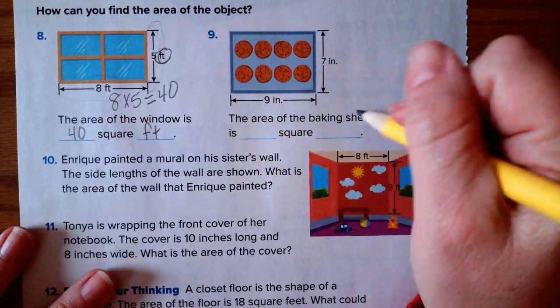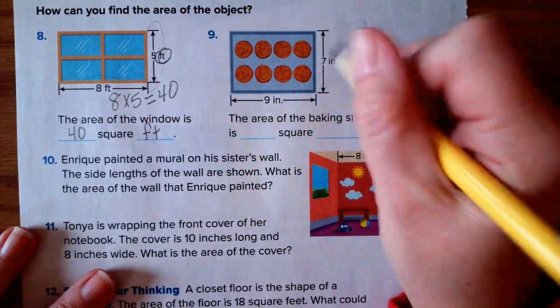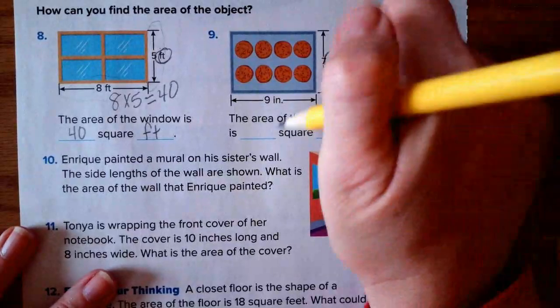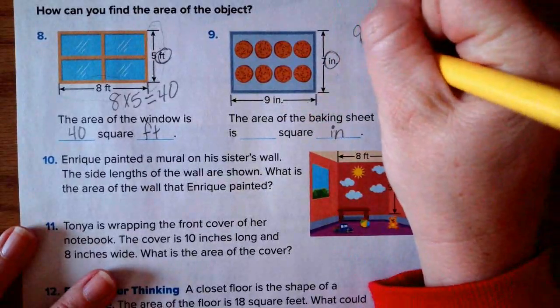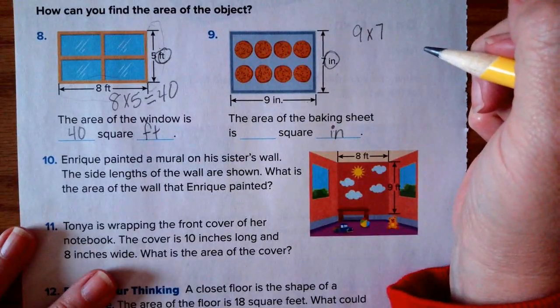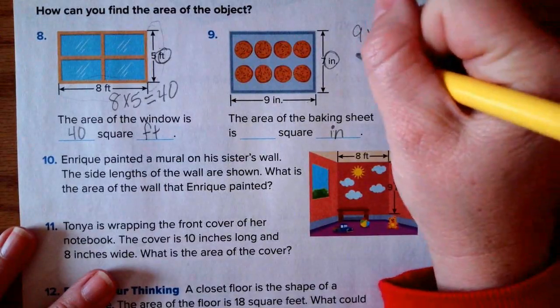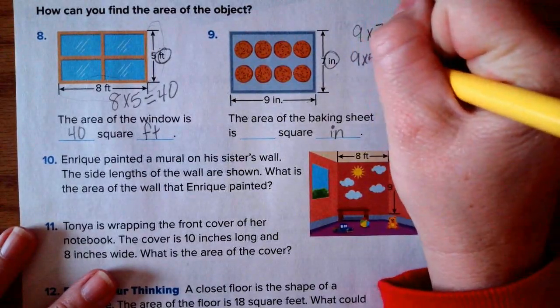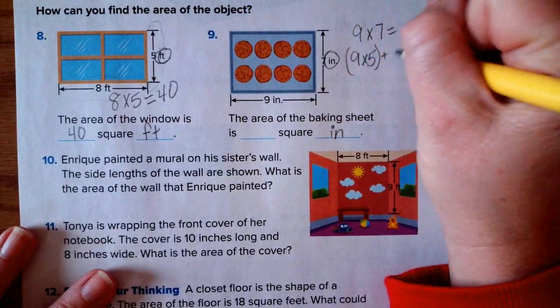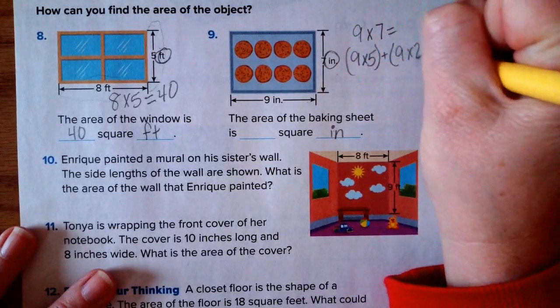All right, the area of the baking sheet is blank square blank. Well, the unit is inches, so we're going to put inches there. And then we've got 9 times 7. Ugh, this is one that we might want to think about. So I can decompose that, and I'm going to take out 9 times 5. So if I take 9 times 5 out, I've got 2 left. So it's 9 times 2.